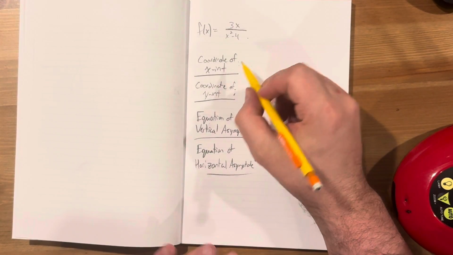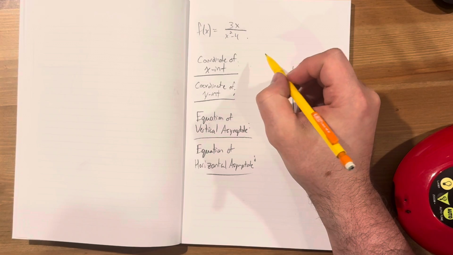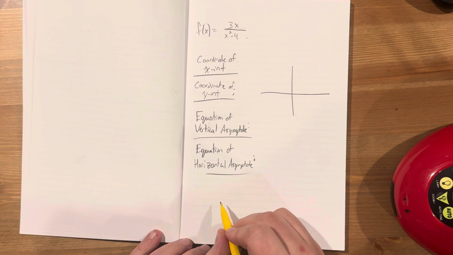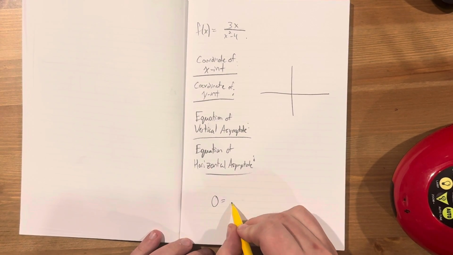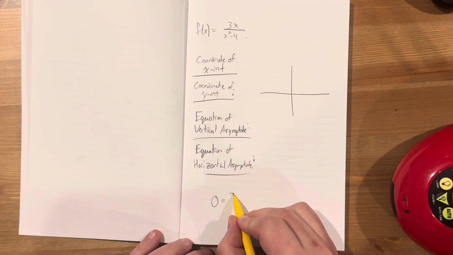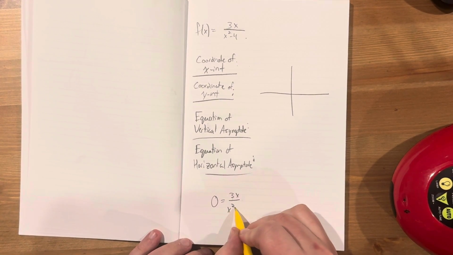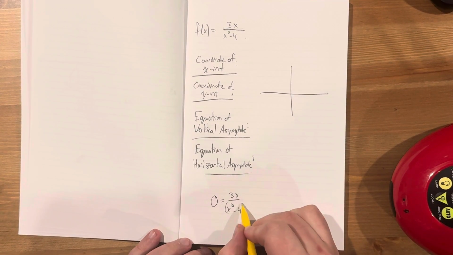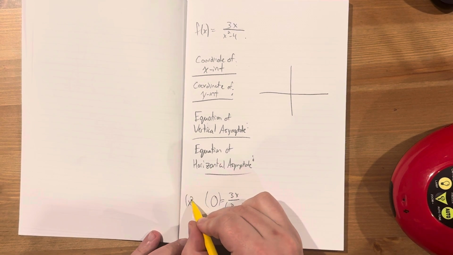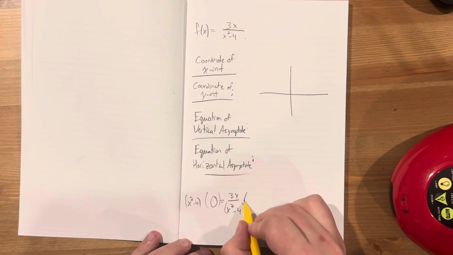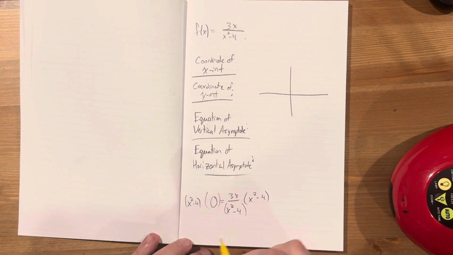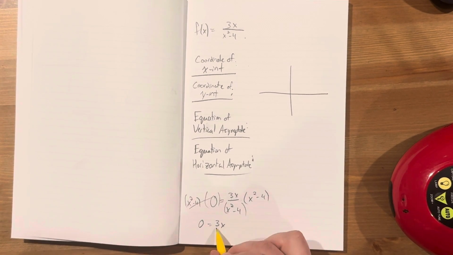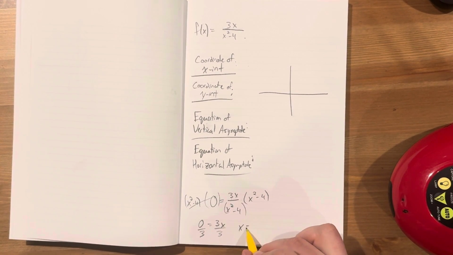So, real simple, if I'm looking for the coordinate of the x-intercept, all I would do is set this equation equal to 0. So down here I can say, okay, instead of f of x, I now have 0. So I have 0 equals 3x over x squared minus 4. And what I can do is solve for x. So I multiply both sides by x squared minus 4. And then what happens, this still is 0, so I have 0 equals 3 times x, which then I can divide both sides by 3 and still get x equals 0.